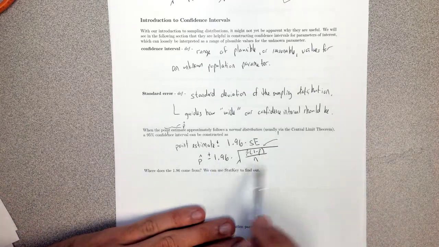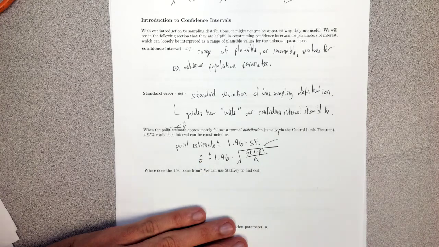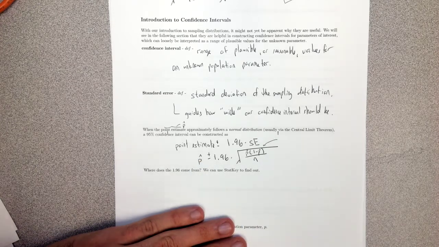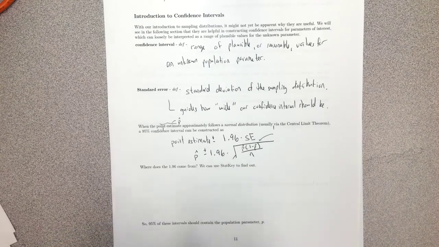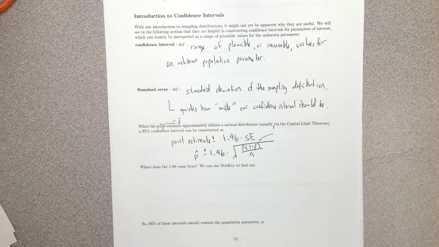So all we really need for our confidence interval is our sample proportion and the sample size. We'll talk in class about where this 1.96 comes from, and we'll pick up here next time when we meet in person.